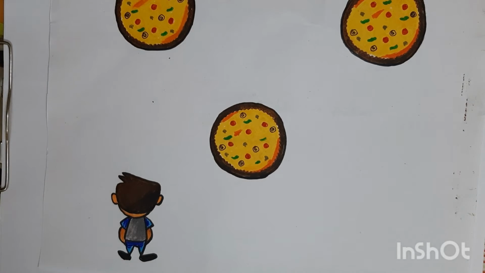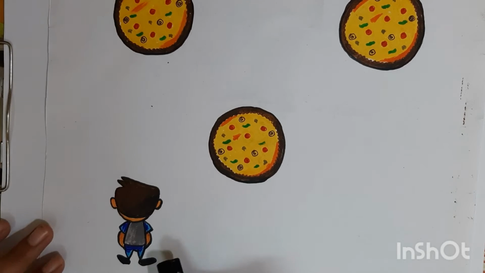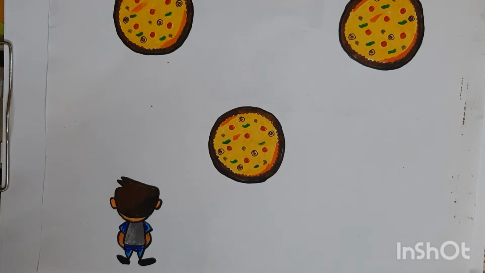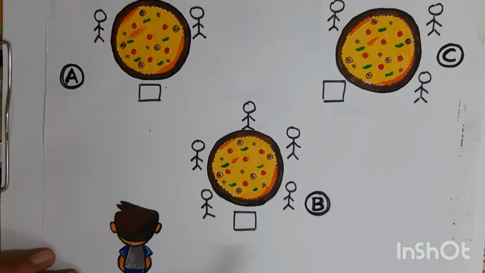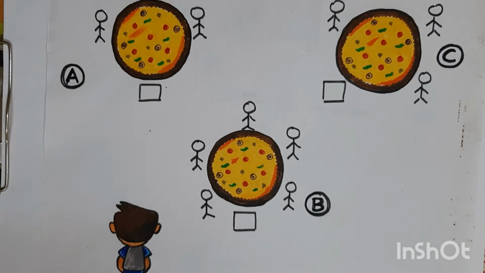Do you love pizzas? Yes, I love pizza too. Rahul loves pizza and he always wants to eat more pizza. This boy is Rahul and once he was invited to a pizza party by his friends.